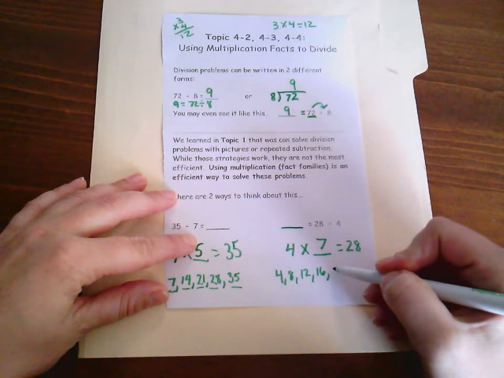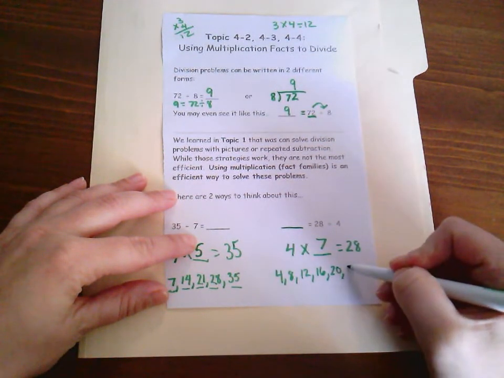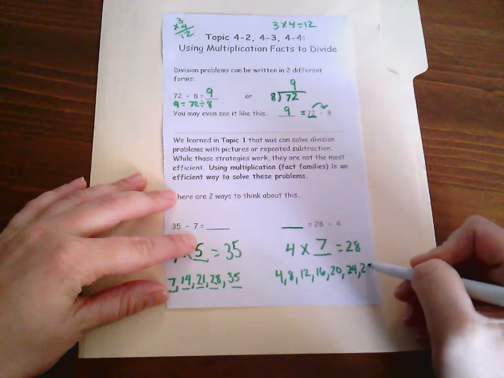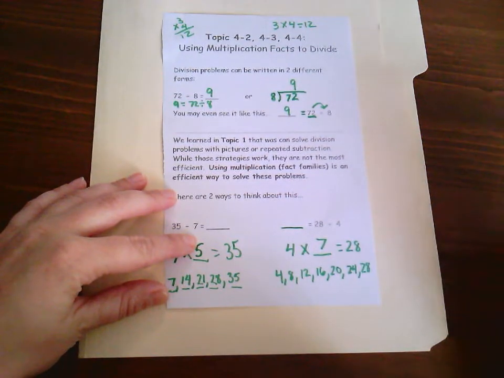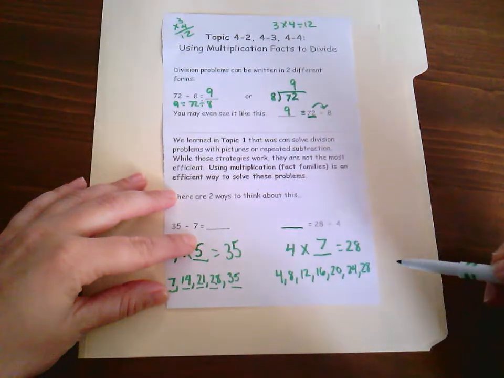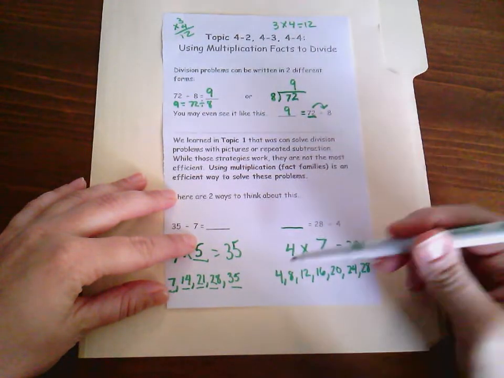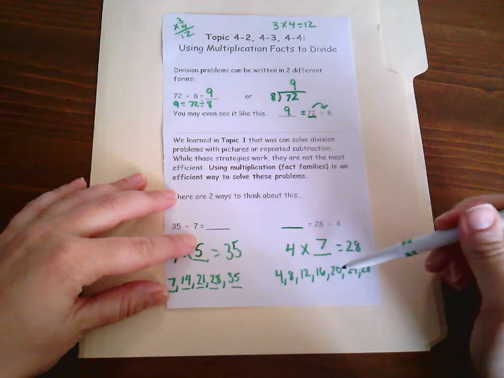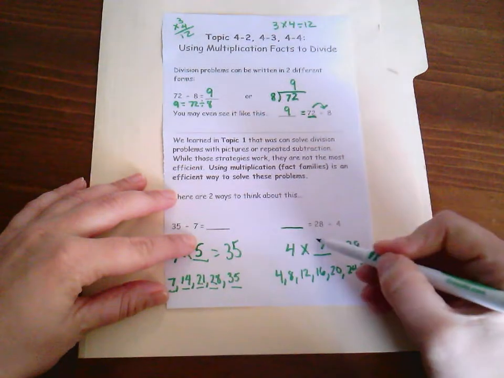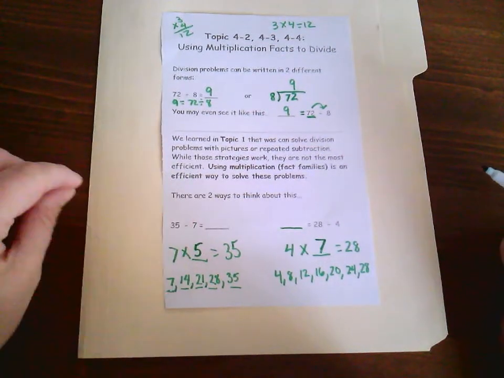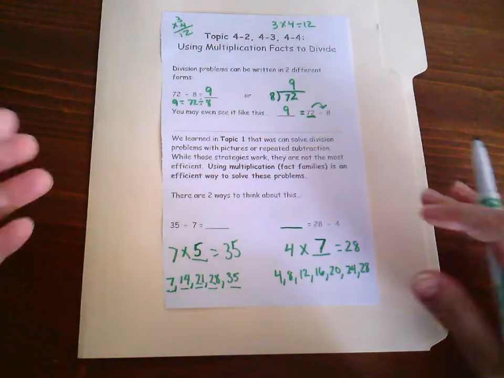16 plus 4 is 20. Another 4 would give us 24, and one more 4 would bring us to 28, and then I'm going to count how many times I had to do this to see what my answer would be. 1, 2, 3, 4, 5, 6, 7, and it is confirmed that we have the quotient of 7.